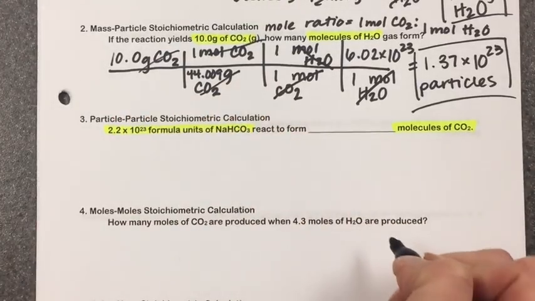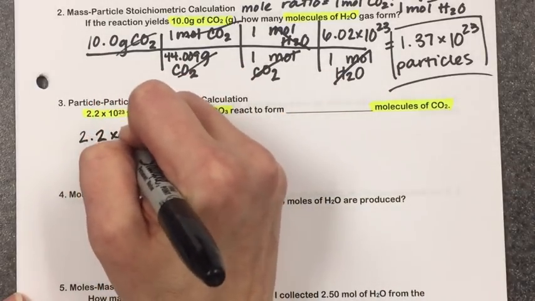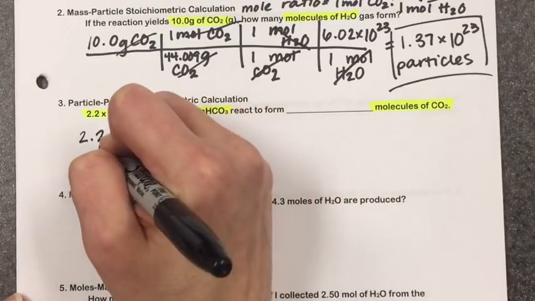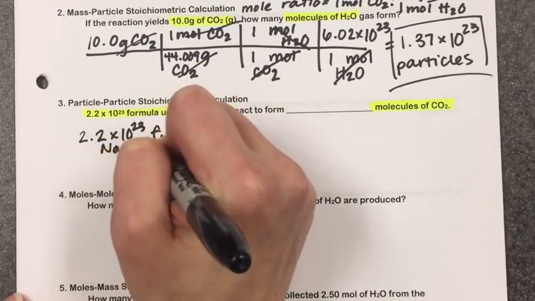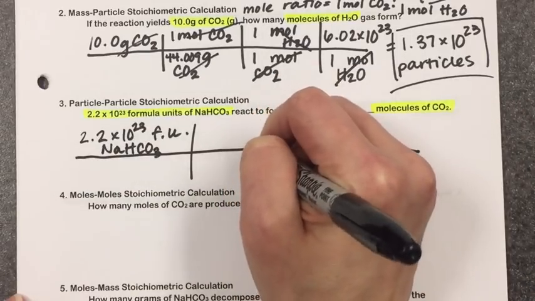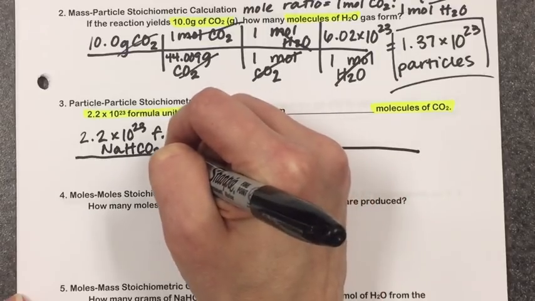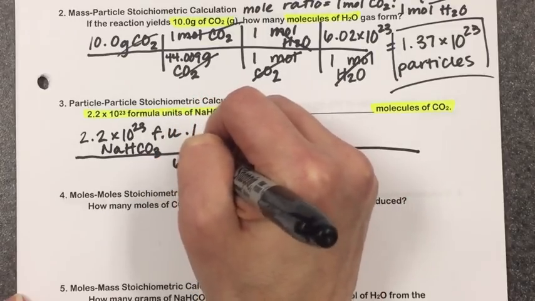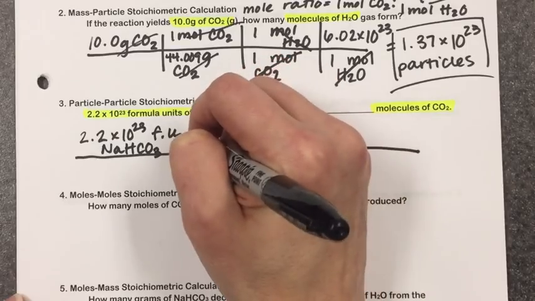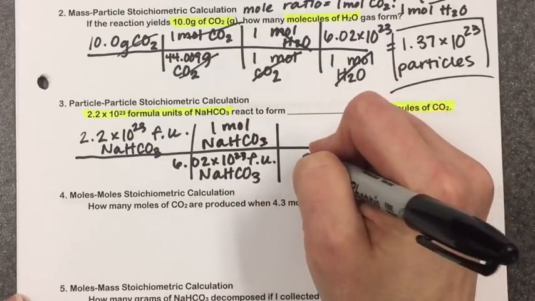Always start with your given amount. We know information about formula units of NaHCO3 has to go here. And there's Avogadro's number of formula units in 1 mole of the substance. Drop the unit down.